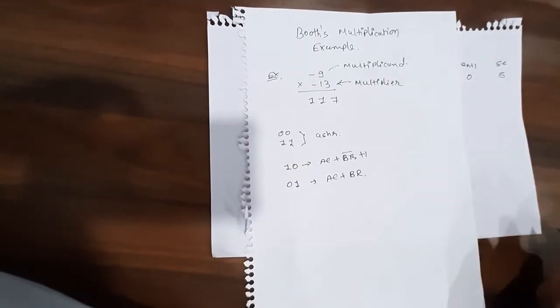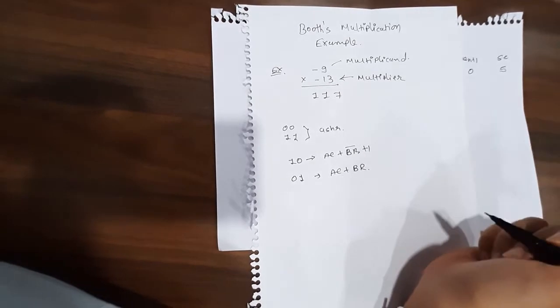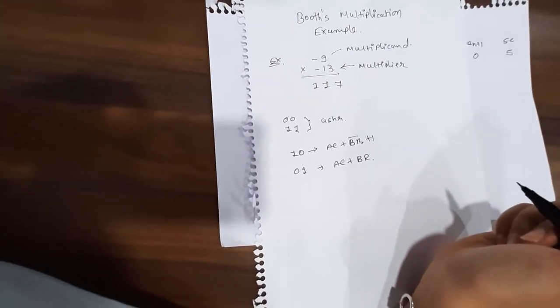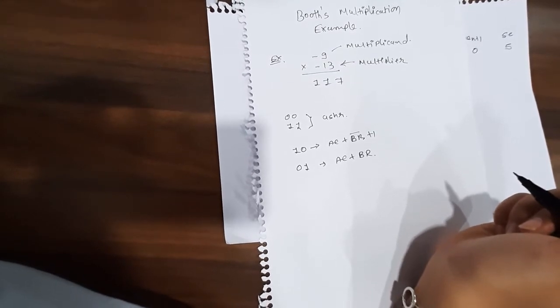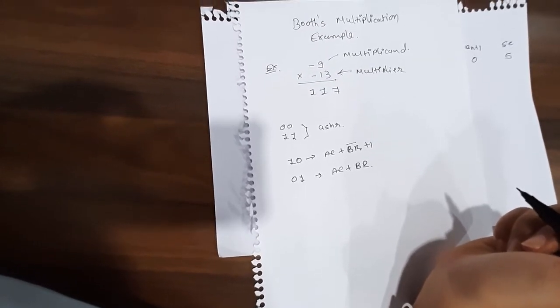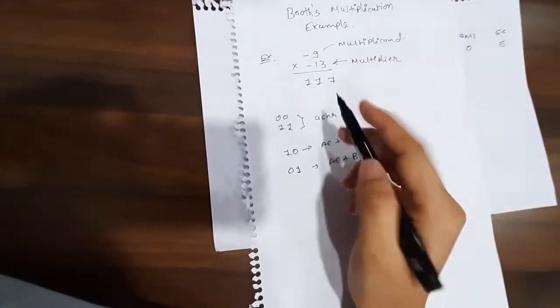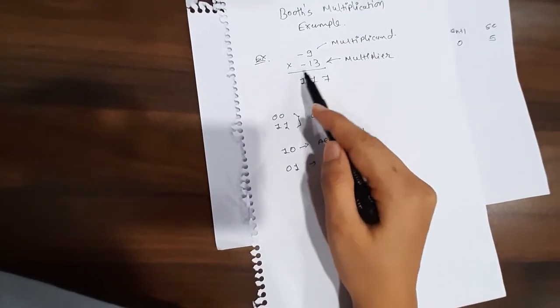In this lecture, we are going to learn about the Booth's multiplication example, how we can solve it, how we can perform the multiplication with the help of Booth's algorithm. Okay, so let's start. Suppose these are the two numbers, minus 9 and minus 13.